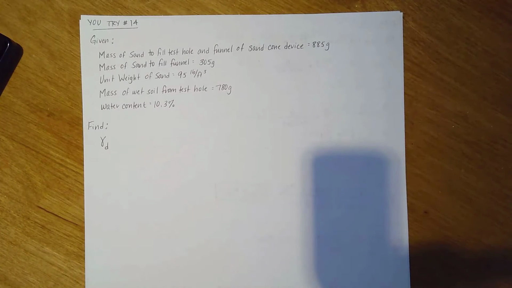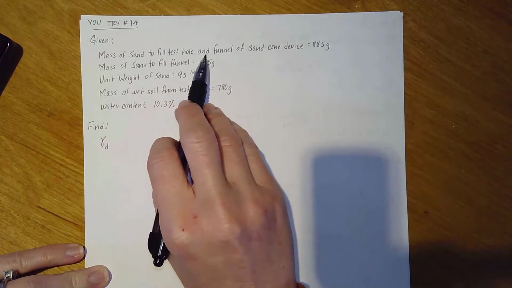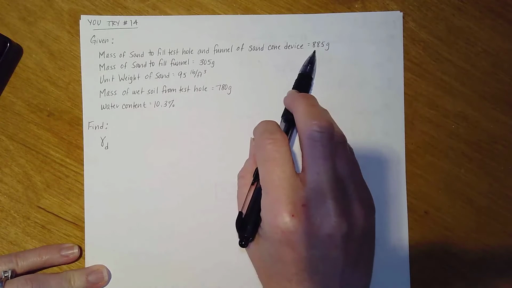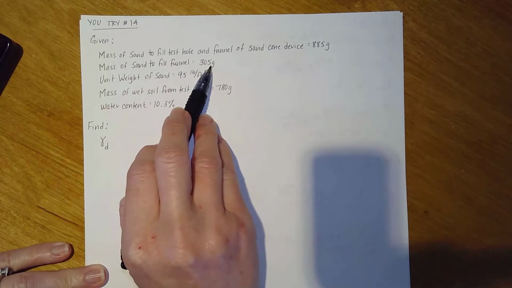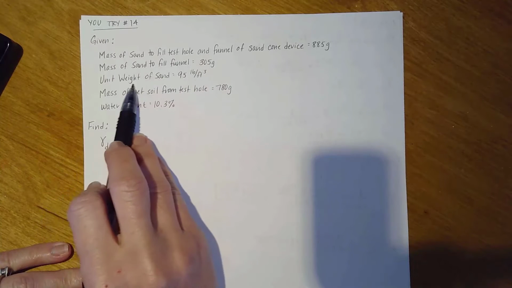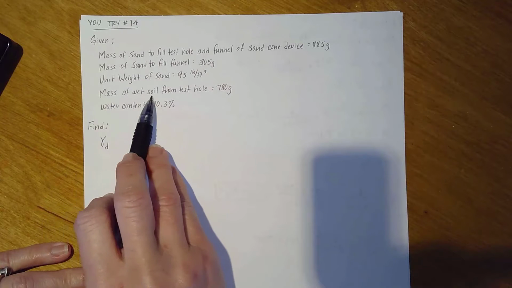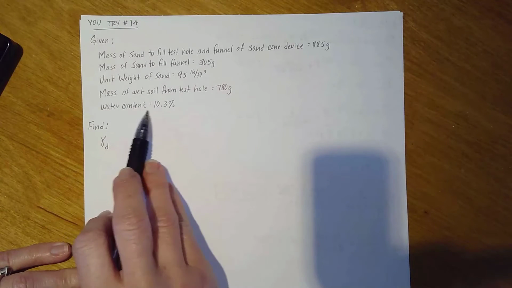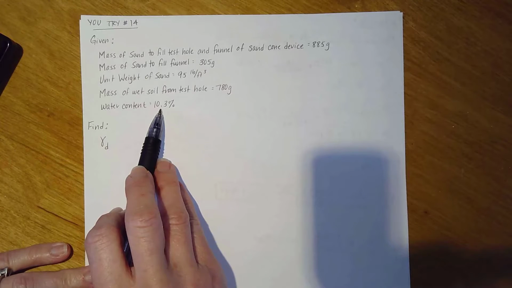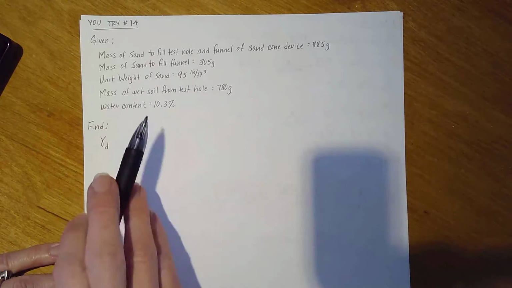Here's another example that's similar to example 4-3 that we just did in our book. We're given that the mass of the sand to fill the test hole and funnel of the sand cone device is 885 grams. The mass of the sand to fill the funnel is 305 grams. The unit weight of the sand is 95 pounds per cubic foot. The mass of the wet soil from the test hole is 780 grams, and the water content is 10.3%. I want you to find the dry unit weight using this information.